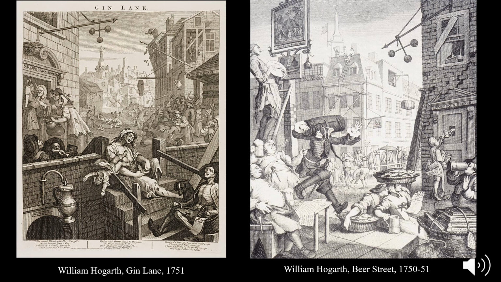At the center of this print, quite dramatically, a mother is in a drunken stupor on these steps, oblivious to her child falling down the stairs. Again, maternal neglect is the ultimate tragedy here. Hogarth is anticipating the effects of gin drinking on the next generation, generational neglect here.